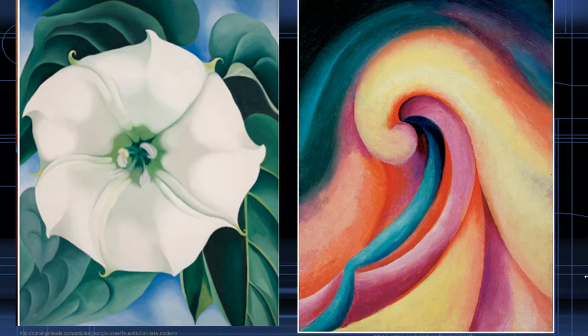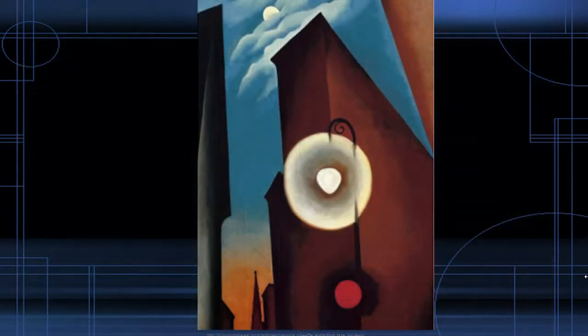The flower, though, is some of her most famous stuff. So these are giant paintings. And so this gigantic painting of a flower. I really like this one.